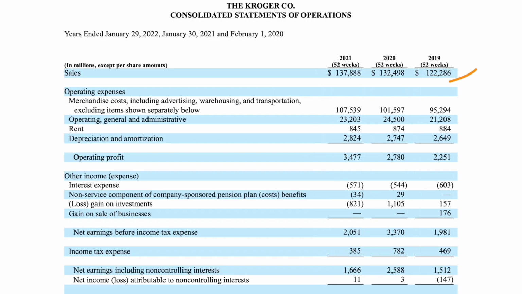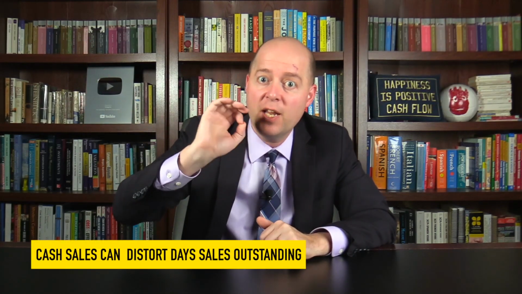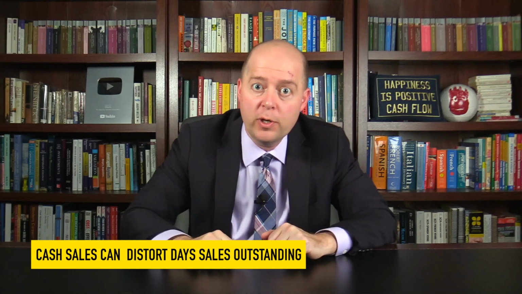Unfortunately, some companies report a single sales figure that includes both credit sales and cash sales. This can be an issue. If cash sales are a significant part of total sales, then using total sales instead of total credit sales can distort days sales outstanding. Fortunately, if the proportion of sales that are cash sales is fairly stable over time, then using total sales instead of total credit sales isn't that big of an issue when analyzing long-term trends in days sales outstanding.